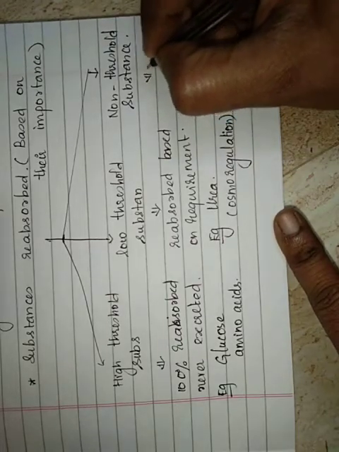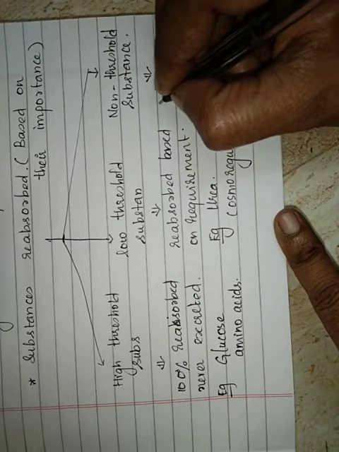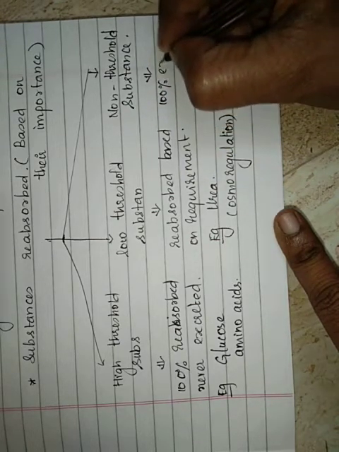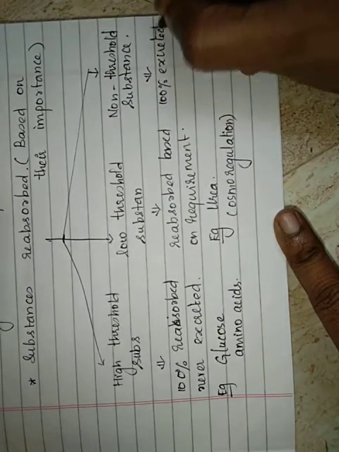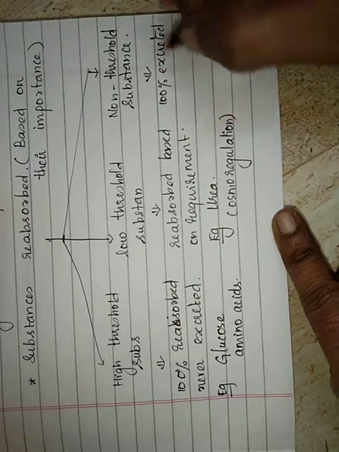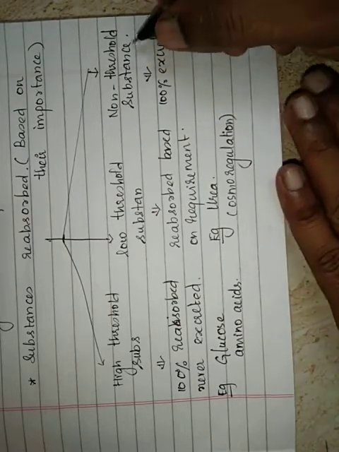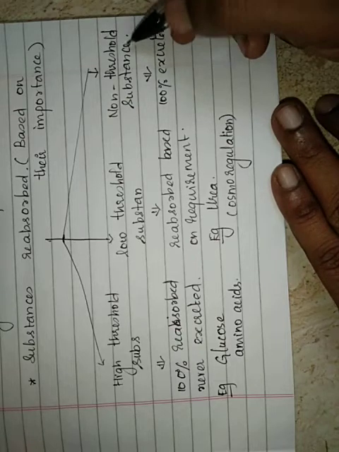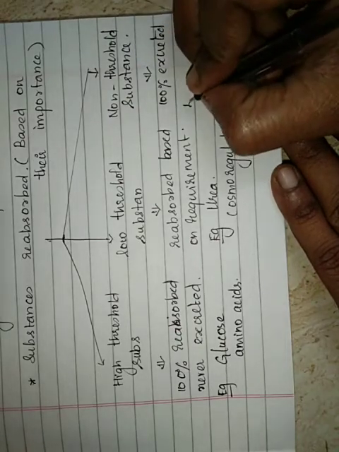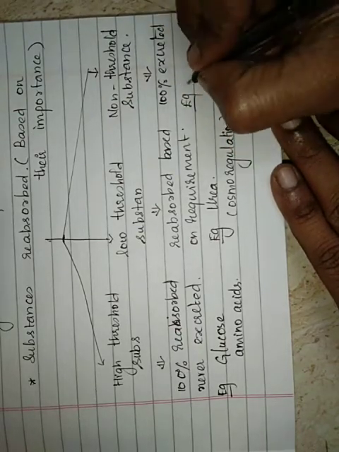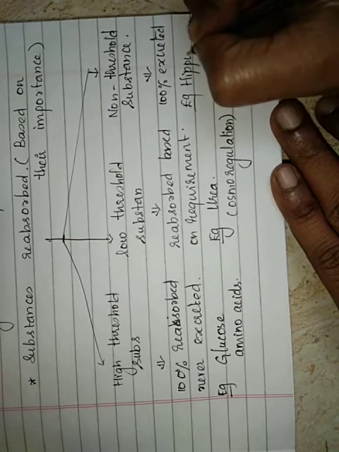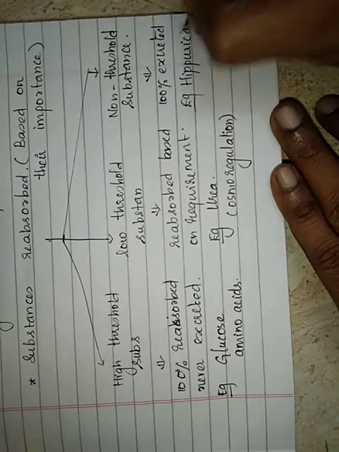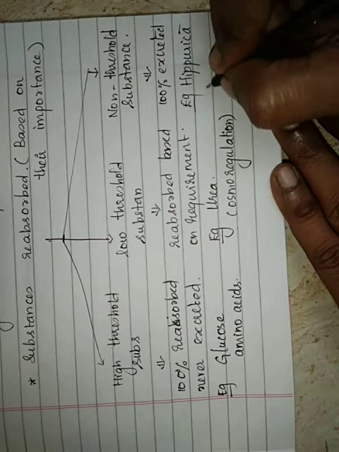And non threshold substances அப்படின்னா they are 100% excreted or there is no reabsorption of these substances. Such substances we call non-threshold substances. Examples of non-threshold substances are hippuric acid and creatinine.